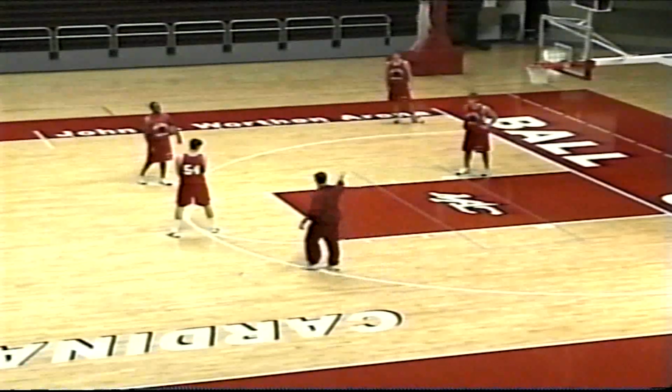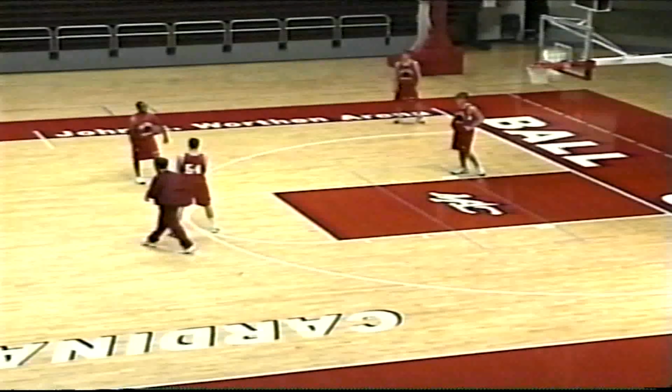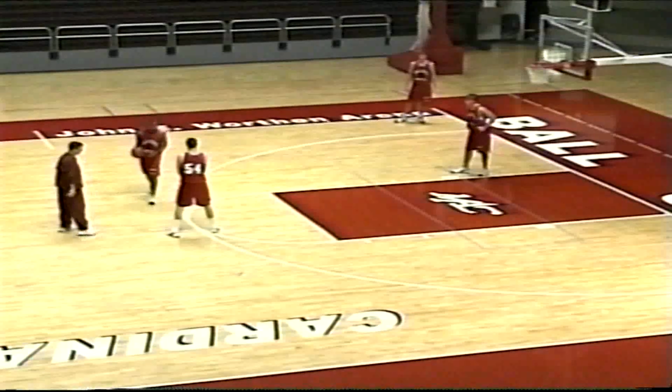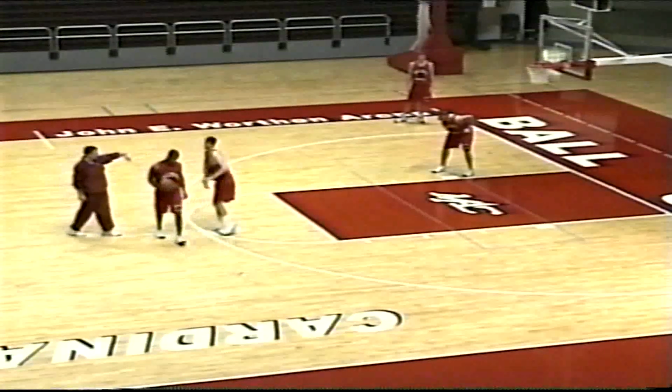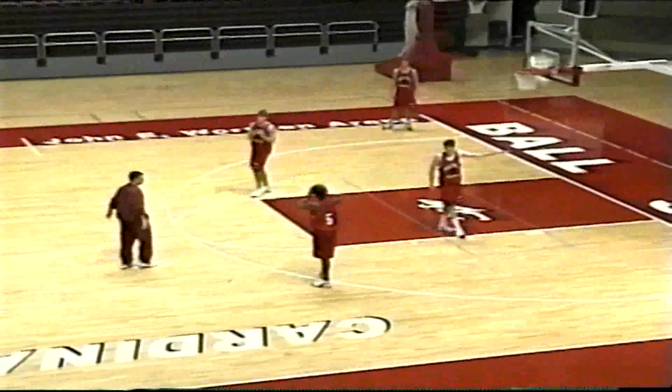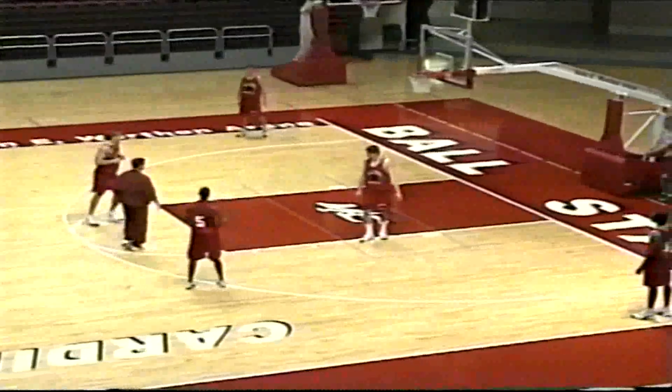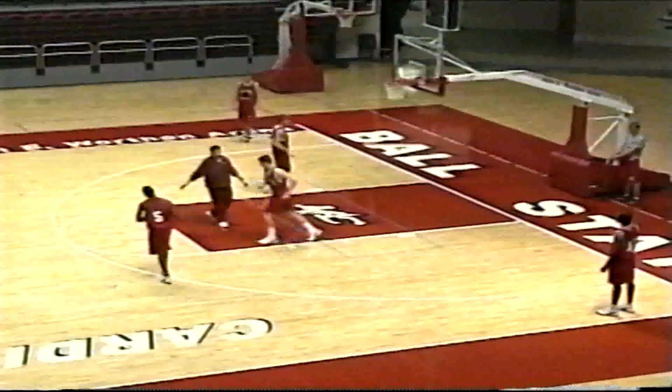Our opposite post guy holds, and as Michael comes off the ball screen, Andrew is going to roll and crossover step, and Scott is going to sprint up to replace. And the reason we roll and replace is, come on back up here, Andrew.